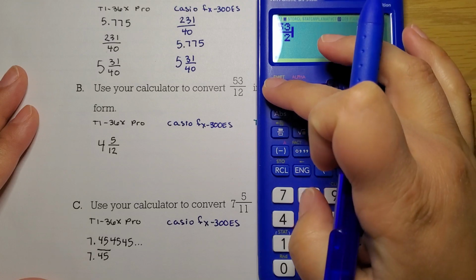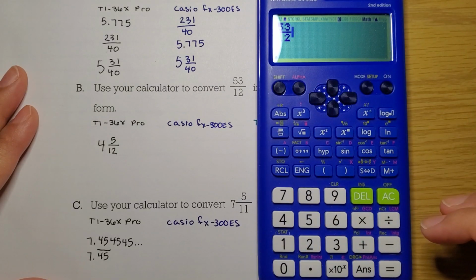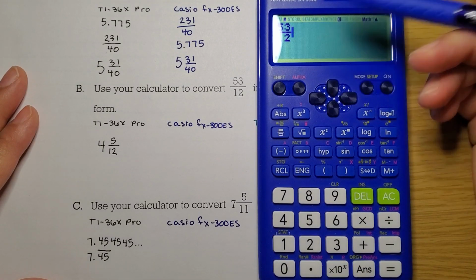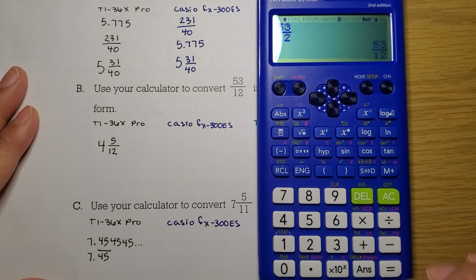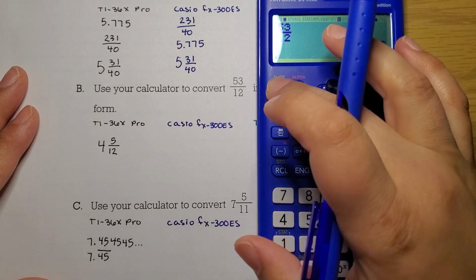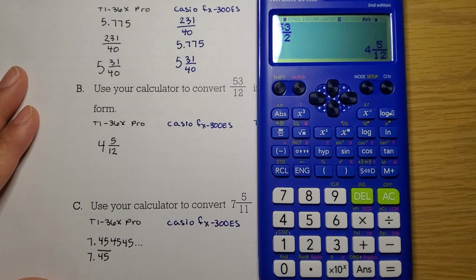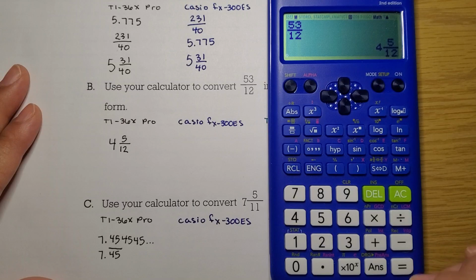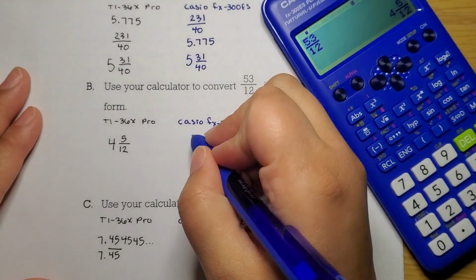So I'm going to press Shift, SD, and nothing happened. Okay, so sometimes on calculators, you have to hit Enter first. So I'm going to hit equals. And now let's try that Shift, SD. So Shift, SD, and there you go. So if you press Shift, SD, and it doesn't work, you might have to hit equals first. So this gives us 4 and 5/12.